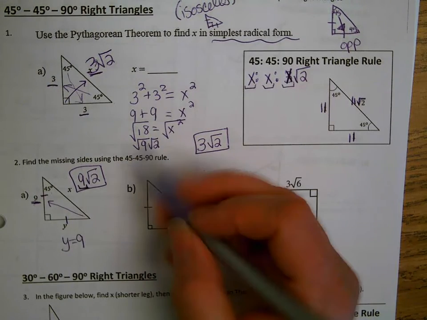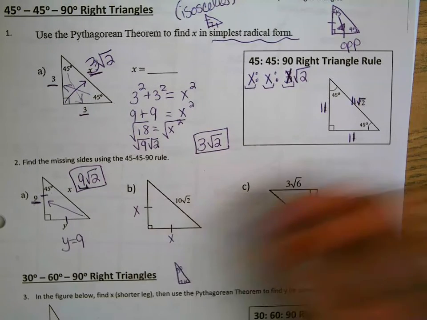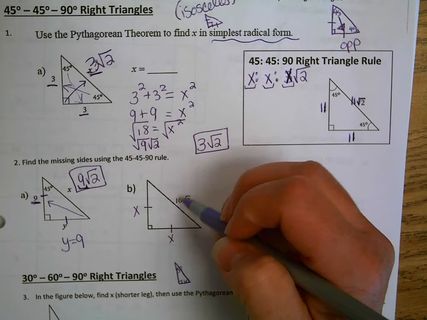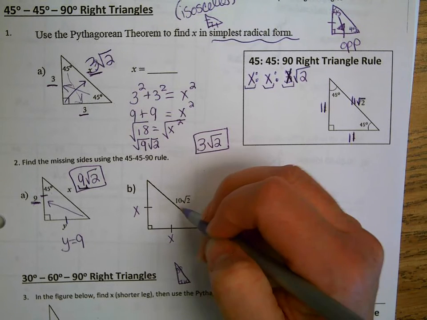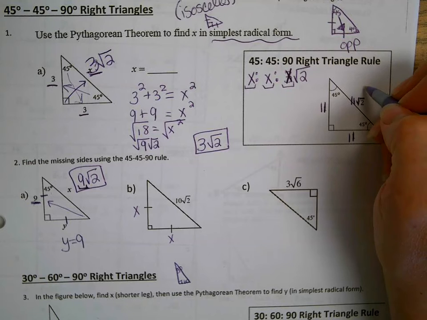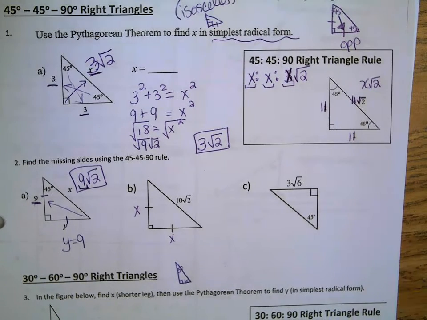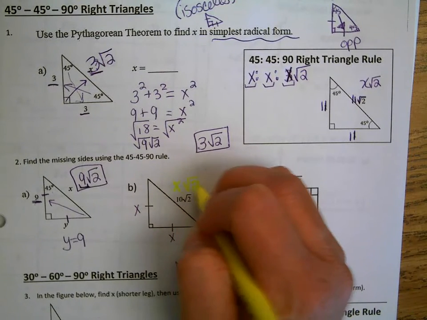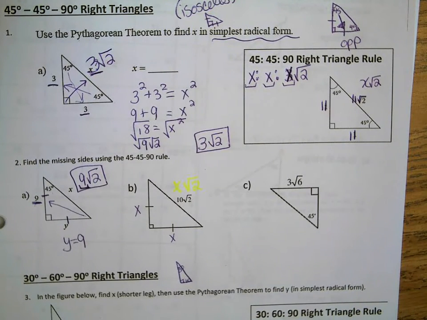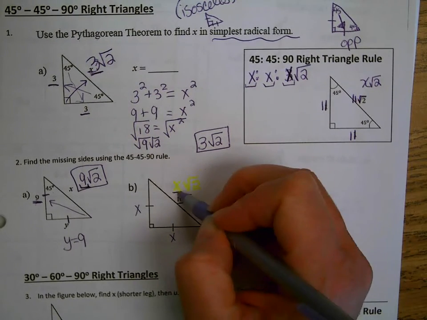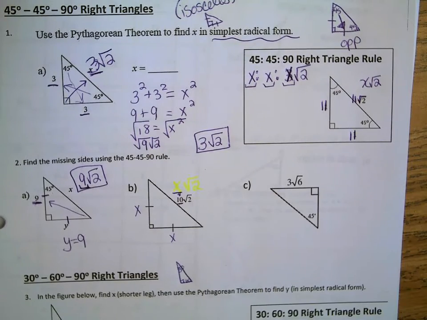Looking here, if this side is x, this side is x. Okay, well, our rule goes x radical 2 for the hypotenuse, and here it's 10 radical 2. So if I write x radical 2 above that 10 radical 2, we're going to identify that x is simply 10.